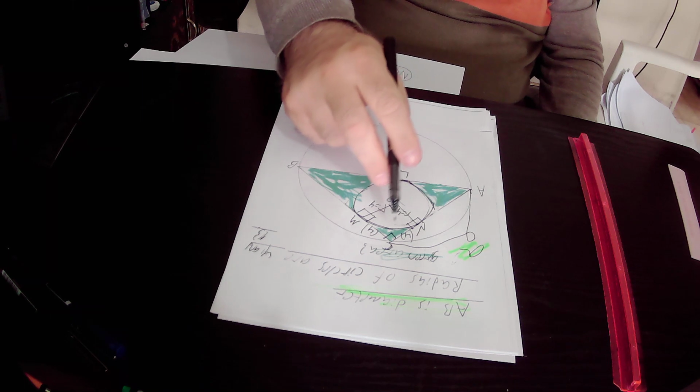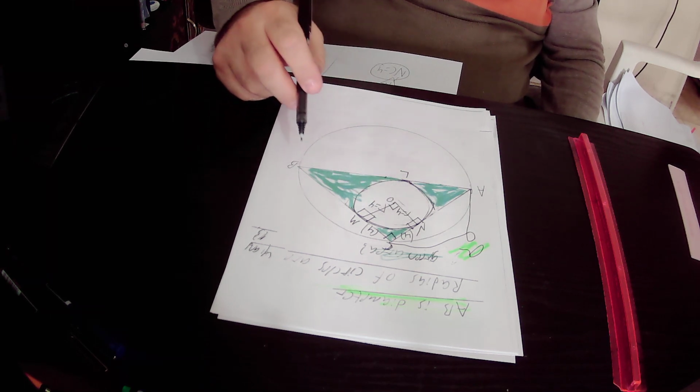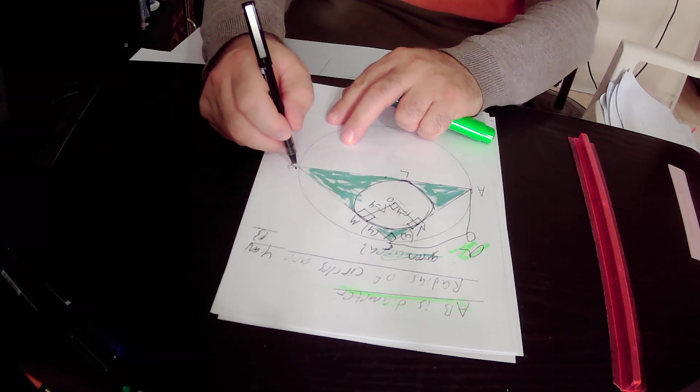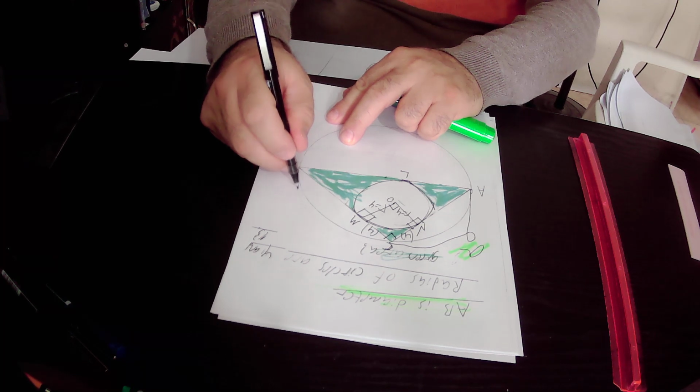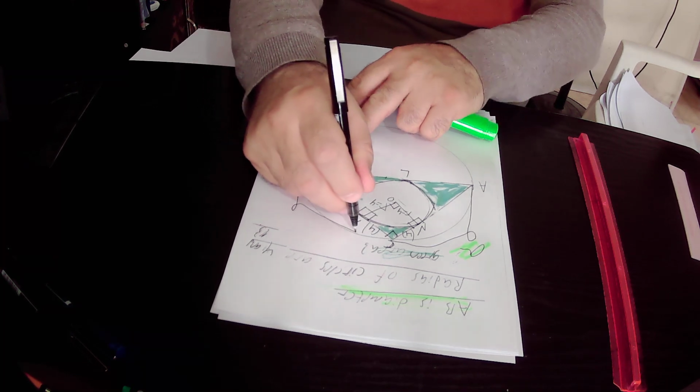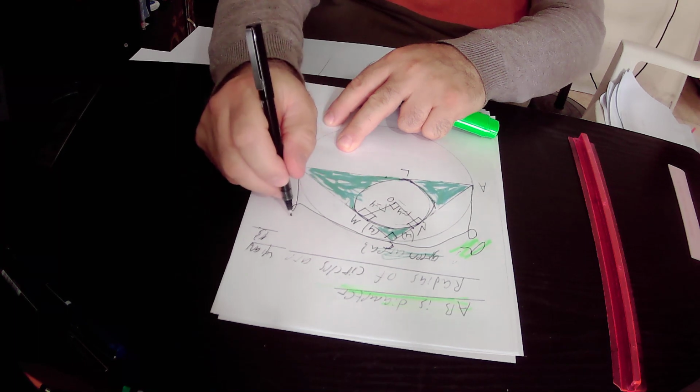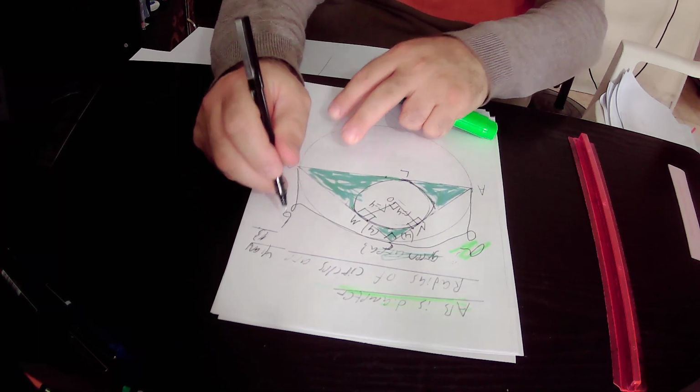We define side CB as B. Here, CB or BC equals B according to our definition.